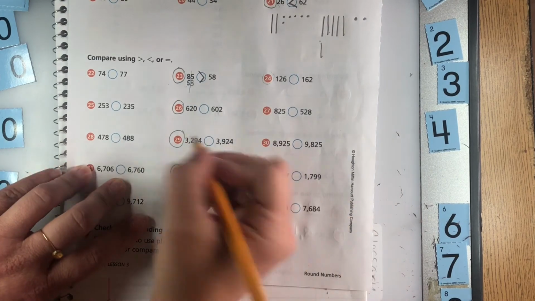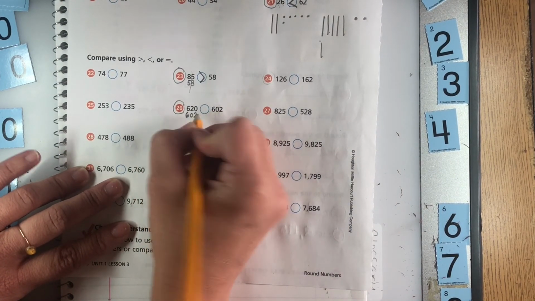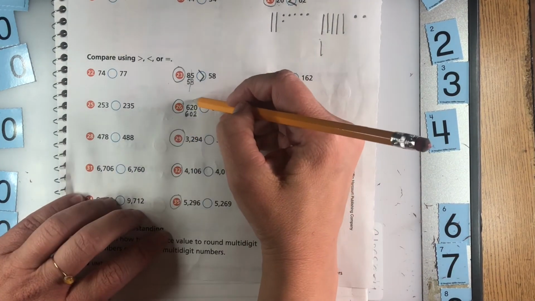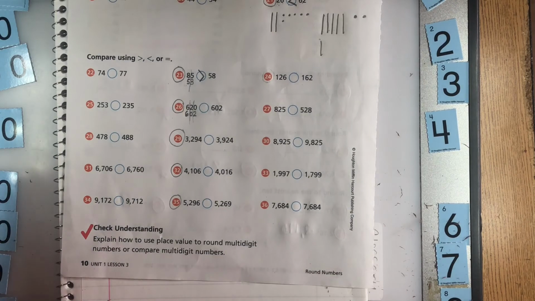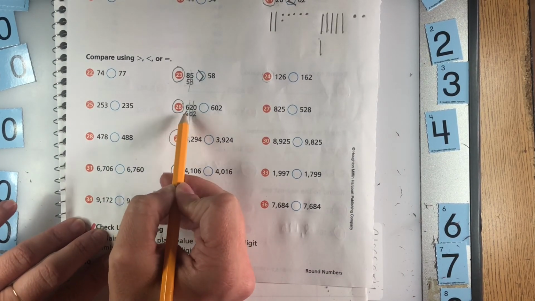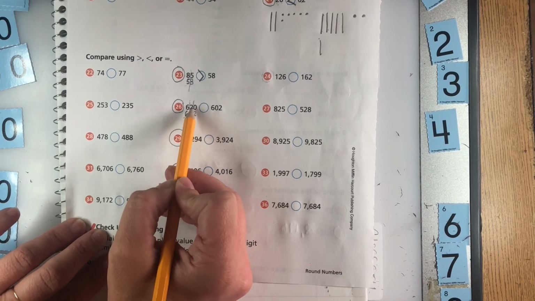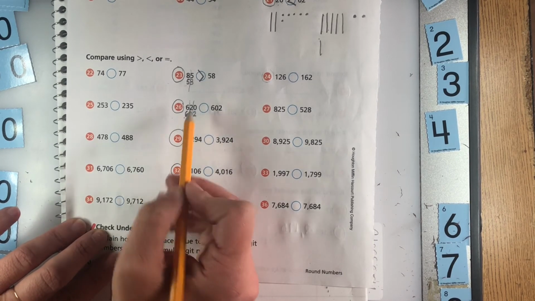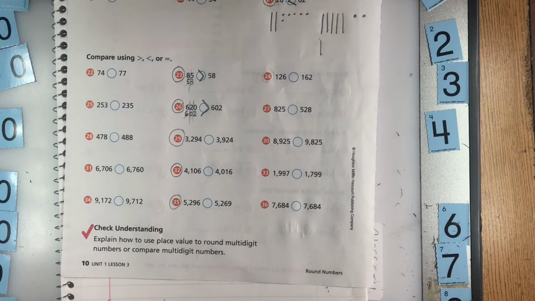And same thing over here on number 26. If I wrote 602 and I lined up my place values, and sometimes I kind of just draw a little line in between there, I'm going to look at the largest place value first, and they both happen to be a 6. Okay, I better go look at my next place value. I'm comparing a 0 and a 2. Well, 2 is larger. That tells me right away that this number is going to be larger than 602.